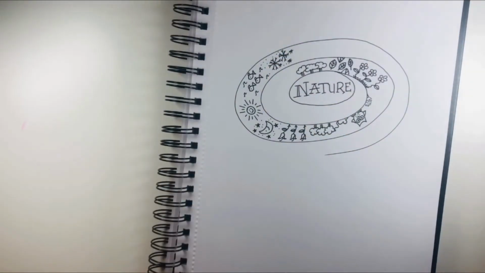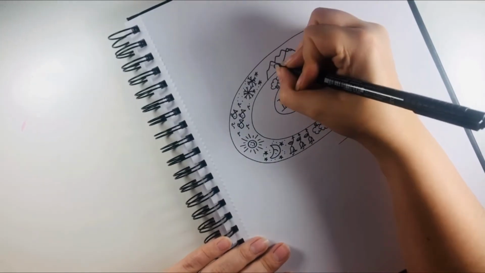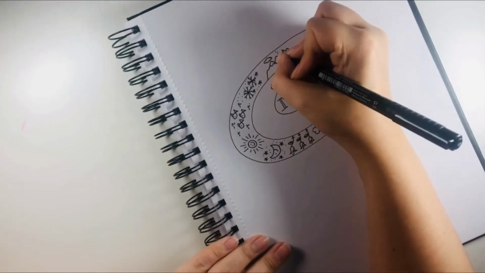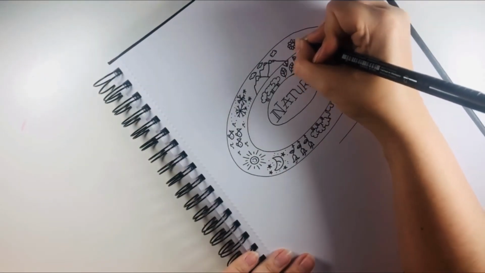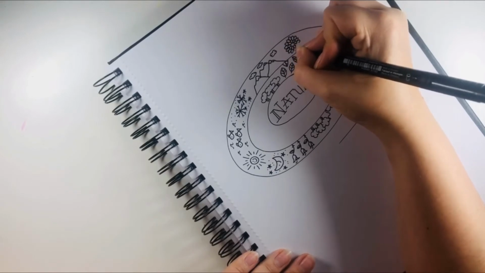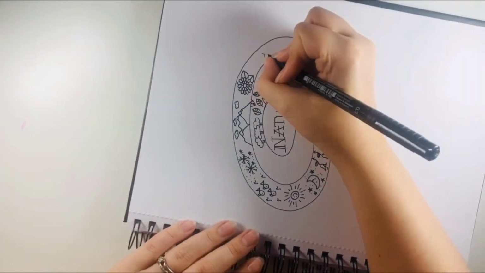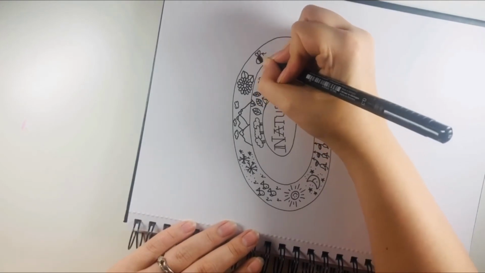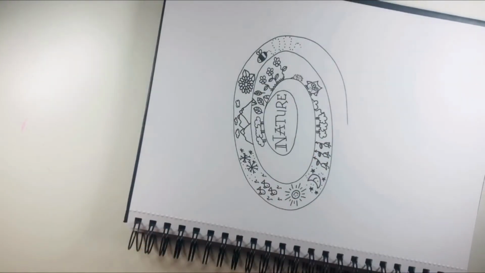Once you've completed all your images within your spiral, it's up to you whether you want to leave it black or white, or you can choose to colour it in. We're now nearly towards the end of the spiral, so now it's over to you to think about the theme that you might choose and the images you might draw around your spiral.